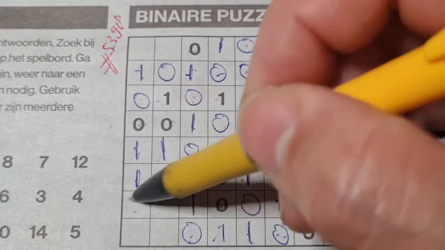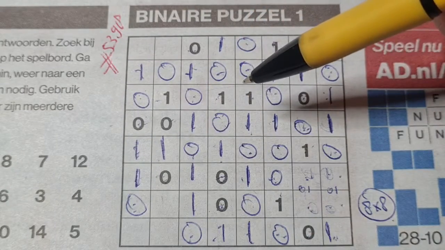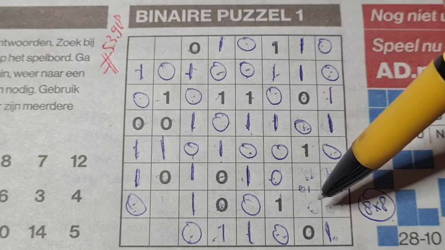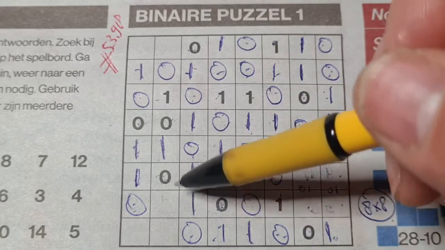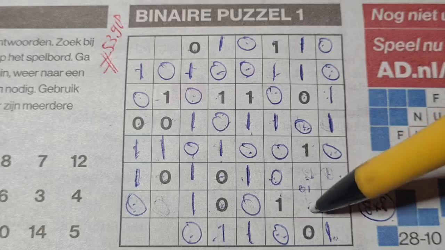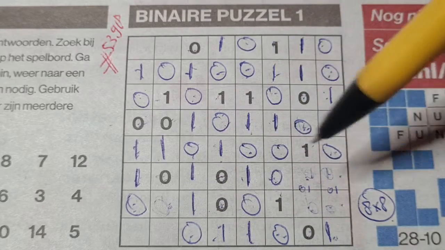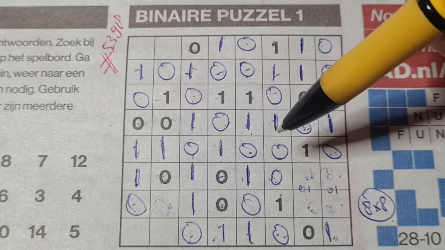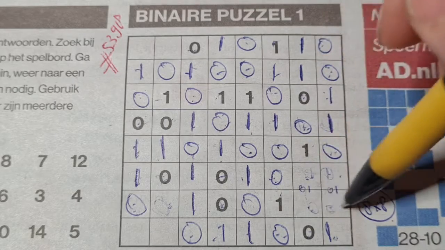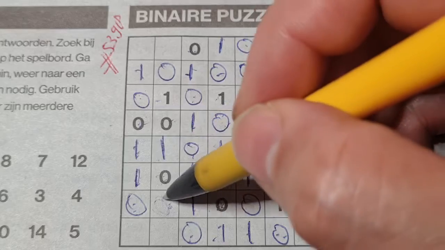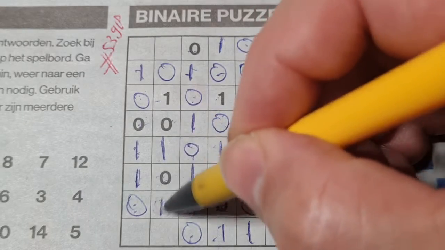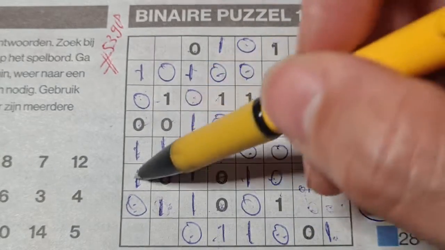Double 1, here no, there no. If I place the fourth O here, then we have a double 1 there. So it can be an O here. This should be a 1. Otherwise, we have 3 1s in a row in this row. Not allowed, one of the rules, so this can be no. This should be a 1.